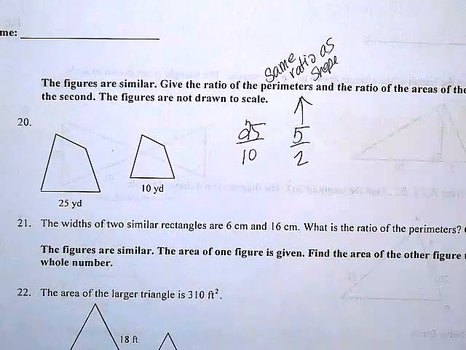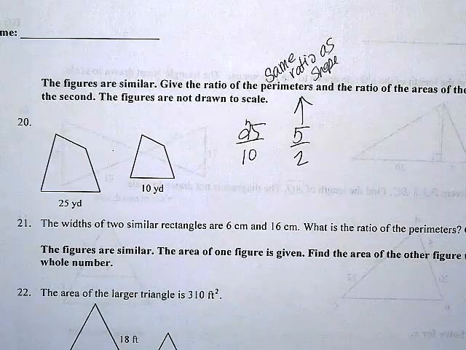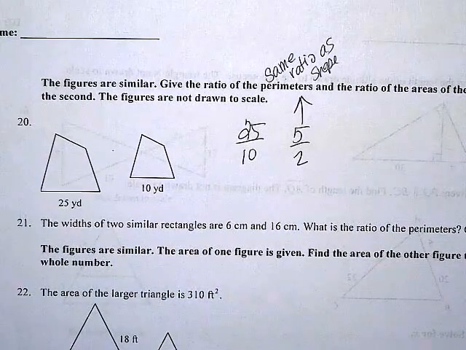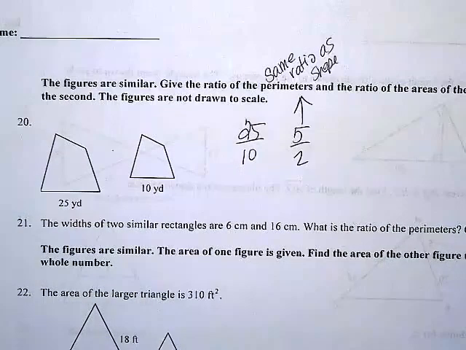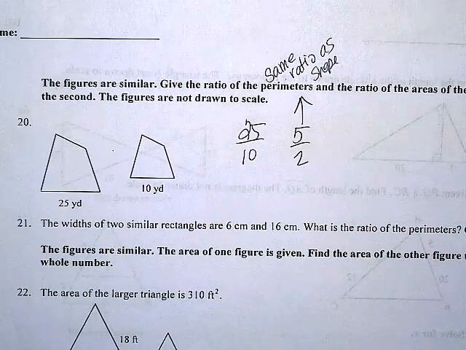That's for the perimeters. What about the ratio of the areas? What's going to happen when you find area? How do you find area? What do you multiply together? Right. So whatever that ratio is, you multiply it by itself. You use it twice, in the length and then again in the width, or the base and the height.